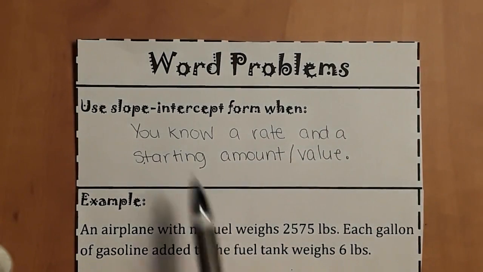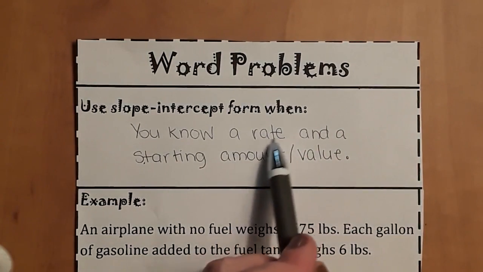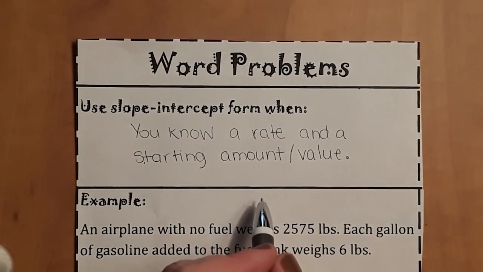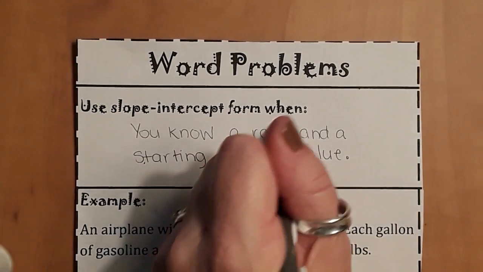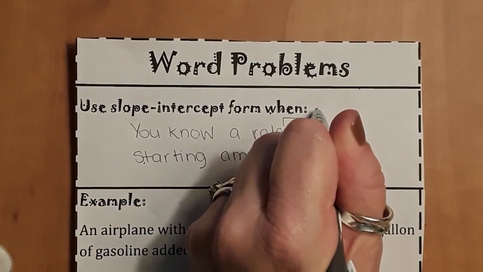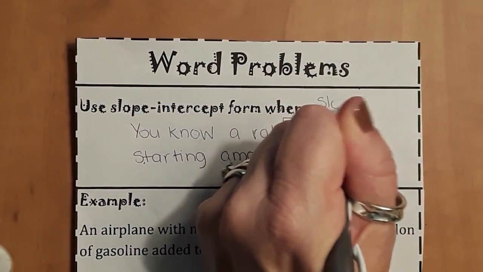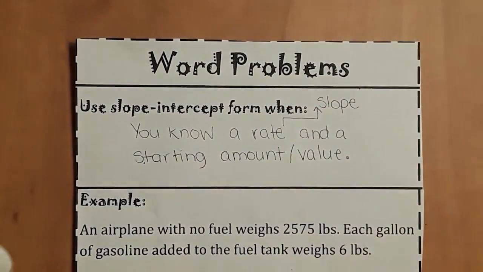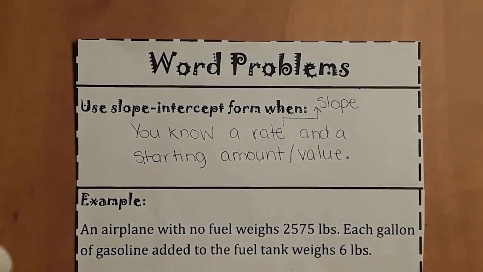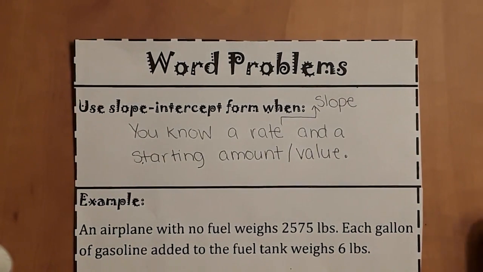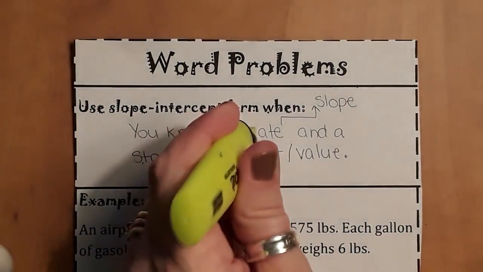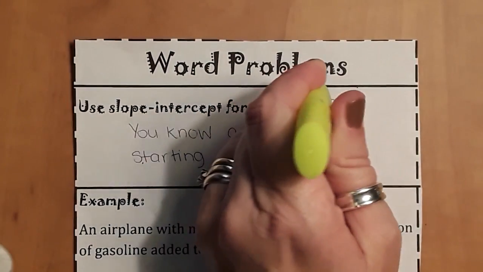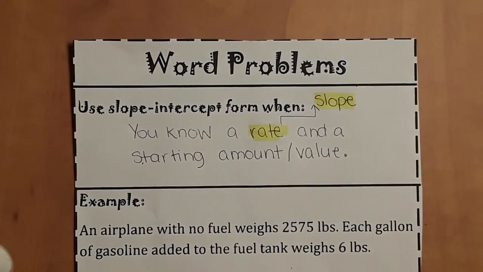When we discuss that, we're looking for some key things. When I see the word rate, it makes me think of unit rate, and unit rate means slope. So if you used yellow for slope on the left side like I did, you're going to highlight the word rate and highlight the word slope.